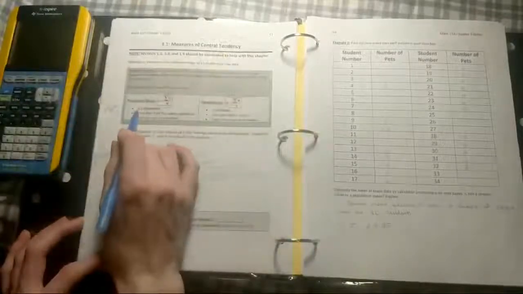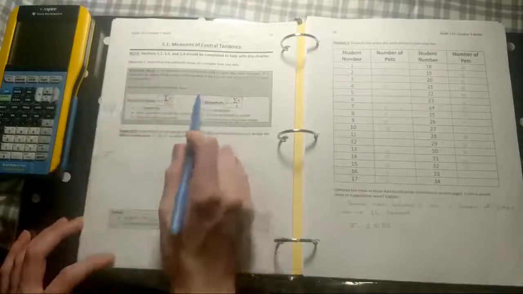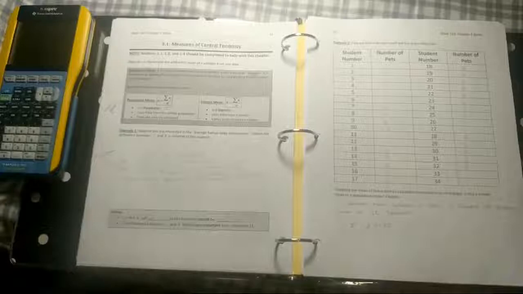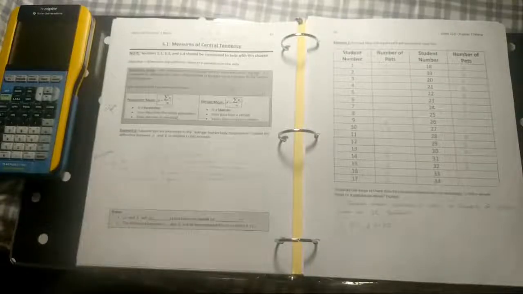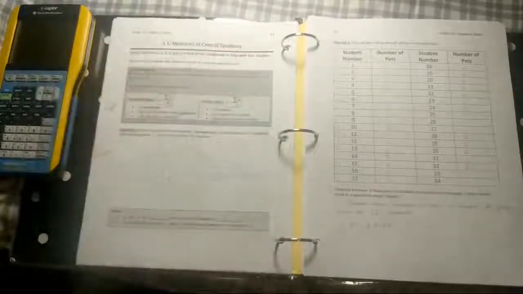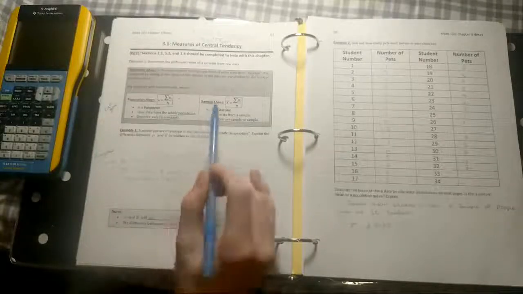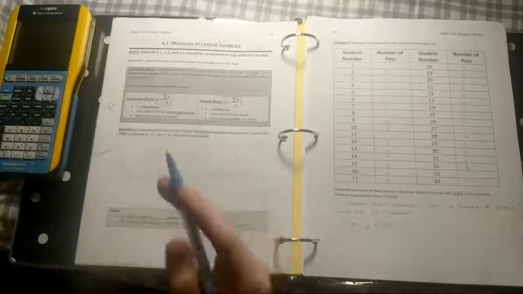So with a population, it's a parameter. A parameter is a measurement of a population, while a statistic is a measure of a sample. We'll get more into that in section 1.1 tomorrow, so do not be frightened. So a population mean uses data for the whole group, and it does not vary. It is always constant because it's always with one group. But a statistic uses data from a sample, and it varies because you can have different samples.